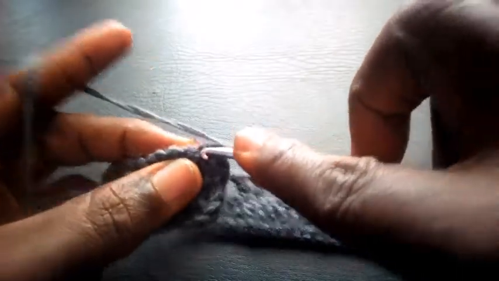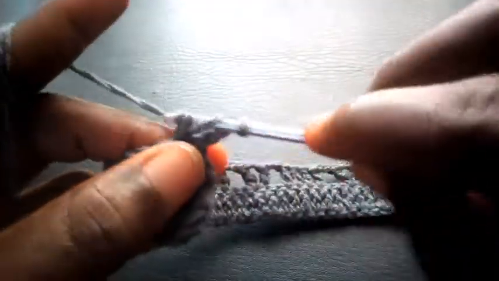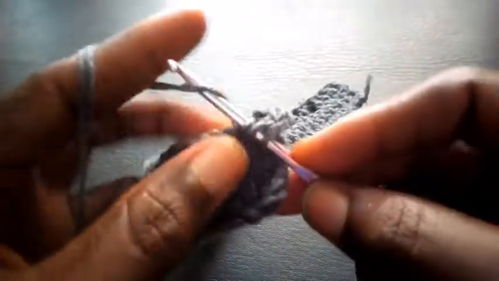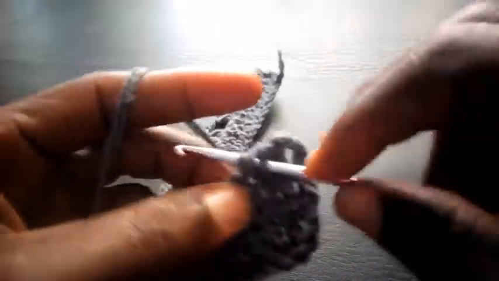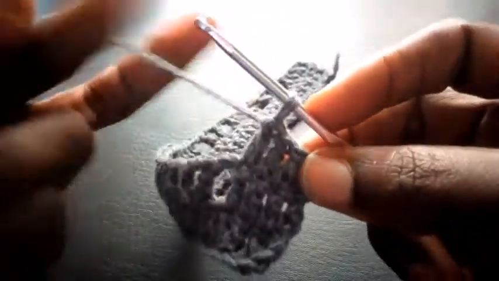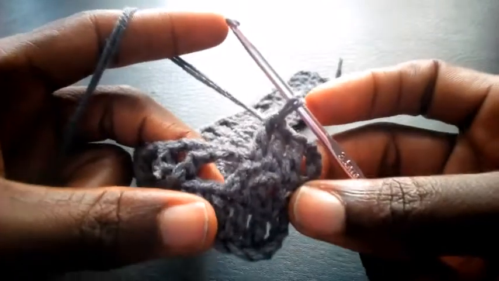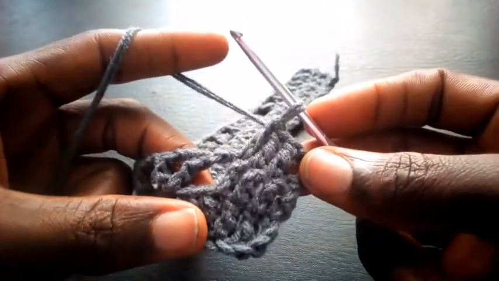I chain 3, 1, 2, 3. So I insert in this second loop. Next, can you see the border?